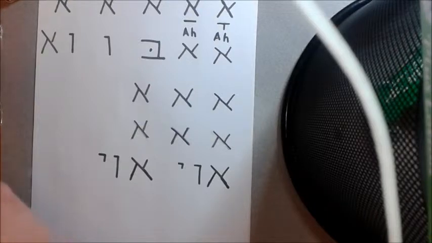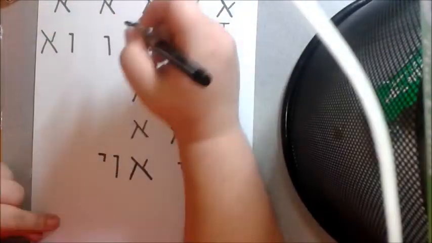I wish I could tell you why. I'm sure some people could. But just for now, know that there are two ah sounds. One's going to look like a little T. The other one is going to be a flat line. Okay?